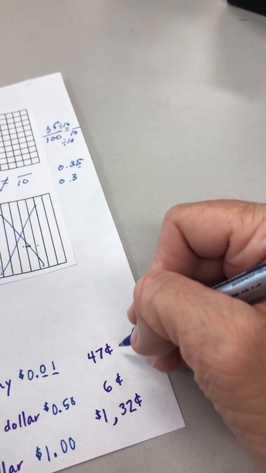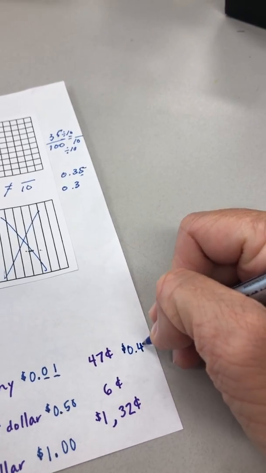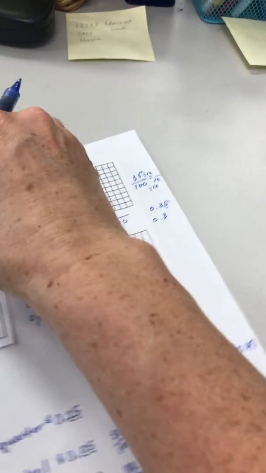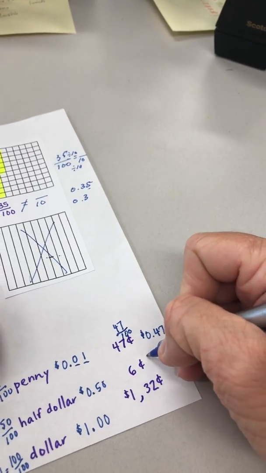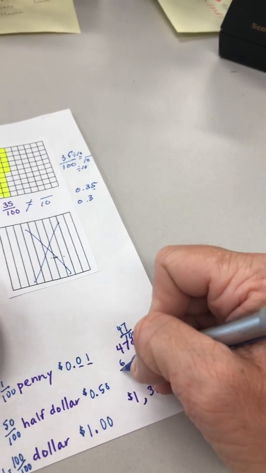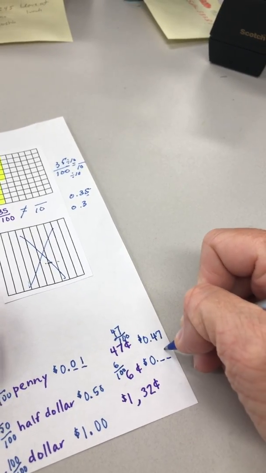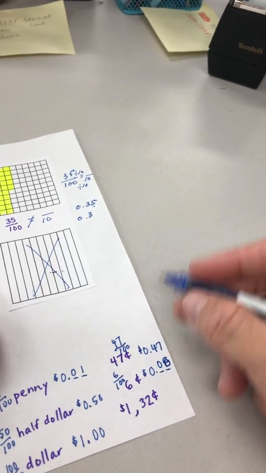Instead of using this cent sign, 47 cents is going to be $0.47 because it's 47 out of 100. 6 cents is going to be 6 out of 100 cents in a dollar. Make sure we get that $0.06, sorry.